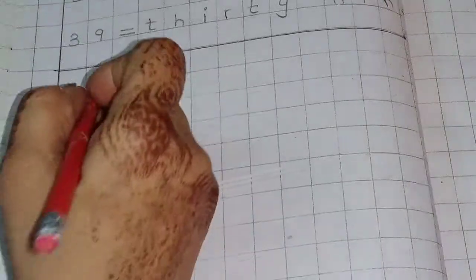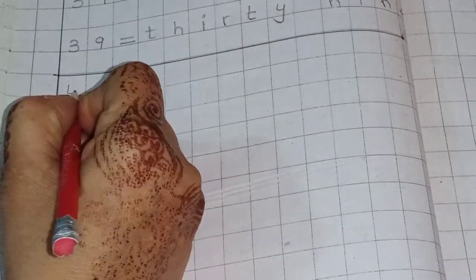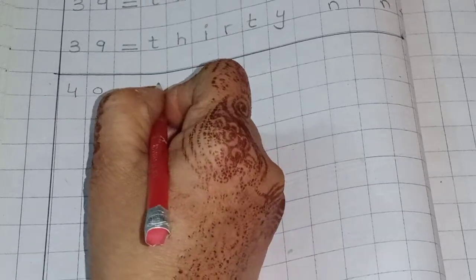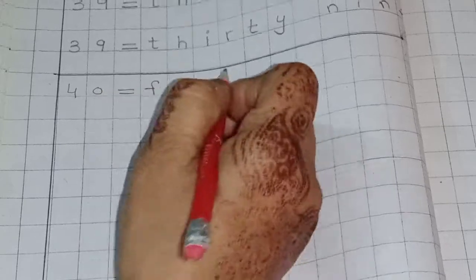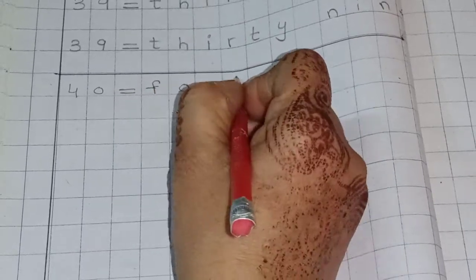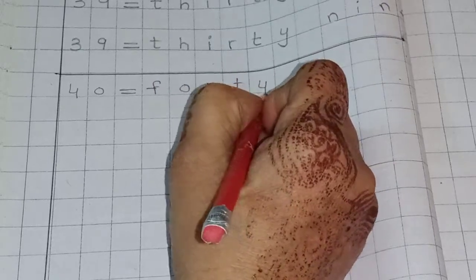And children, in another column you will write 40, the sign of equals to, and the spelling of 40 is FORTY 40.